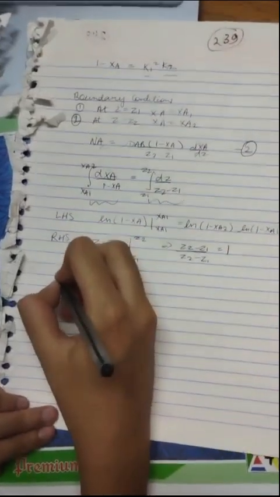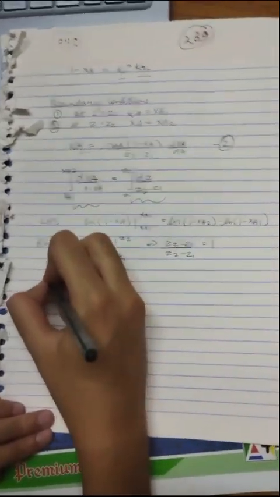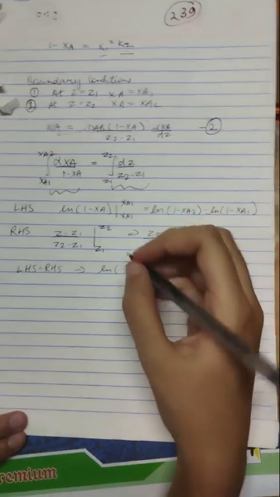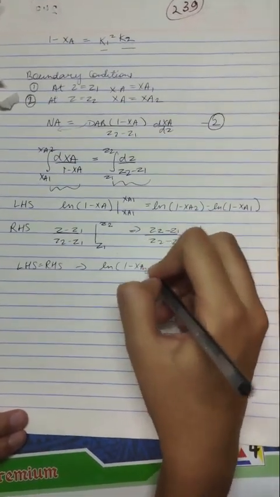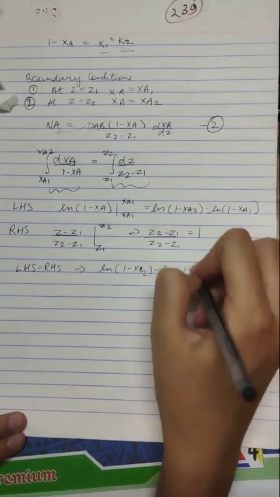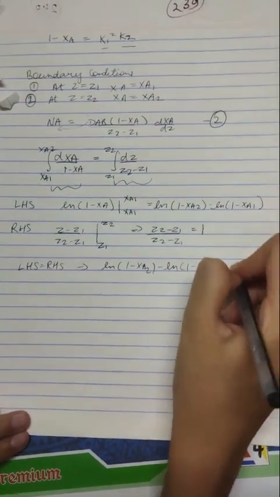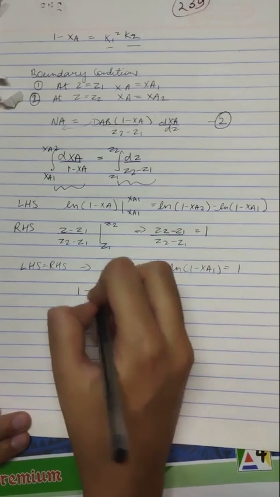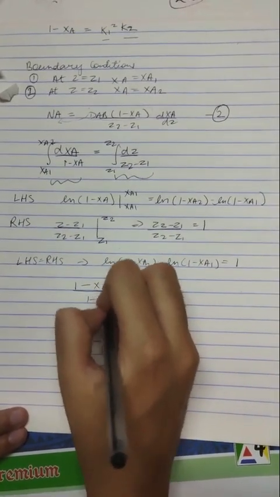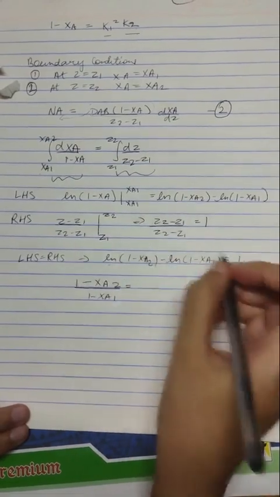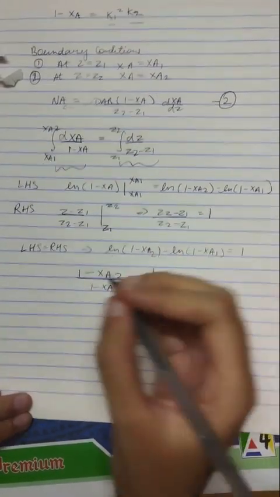So we can write LHS is equal to RHS as ln(1 minus Xa2) minus ln(1 minus Xa1) is equal to 1. So this comes out to be of the form (1 minus Xa2) upon (1 minus Xa1), and we will remove the ln from this side, so it will go as e to the power 1.